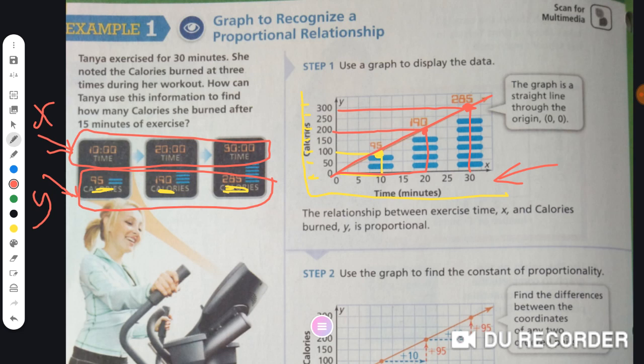Actually, I have the equation. This is how to solve it. y equals k x. So at x equal a number, I have to find k. k equals what? k equals y over x. If I take any of these, I can find 95 over 10, which equals 9.5.